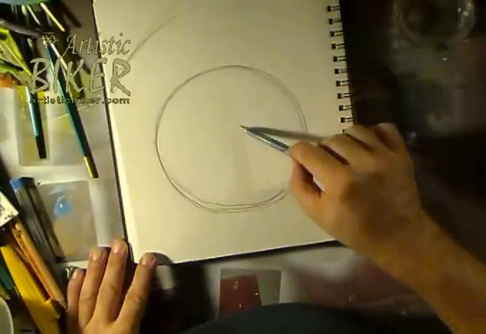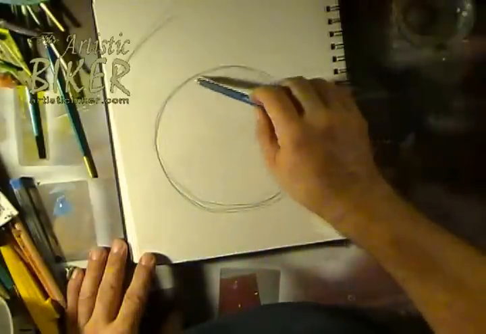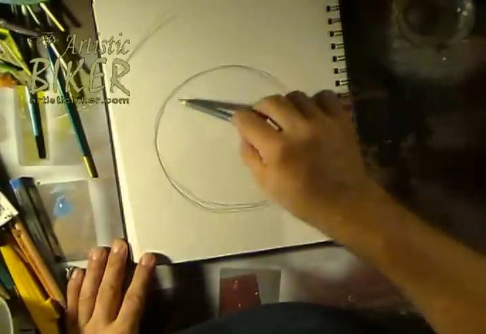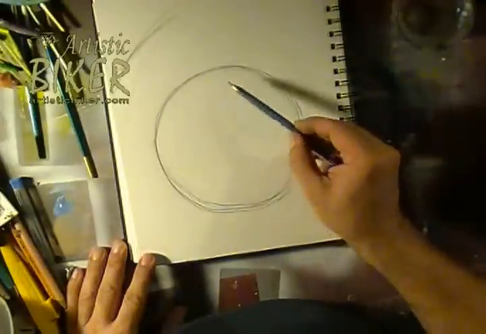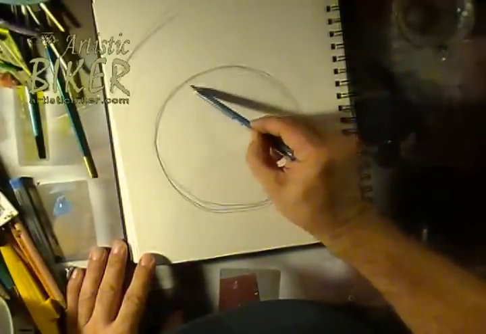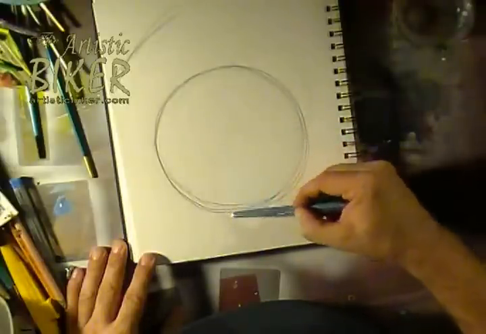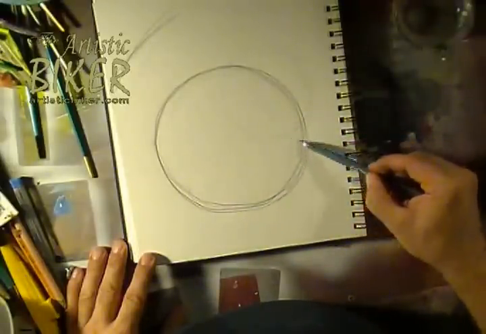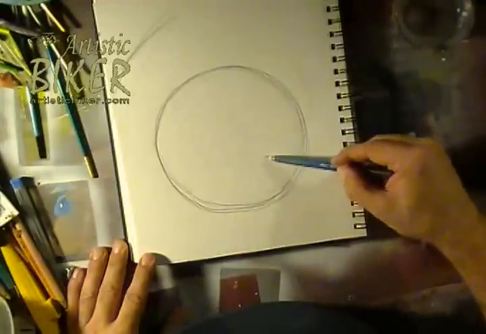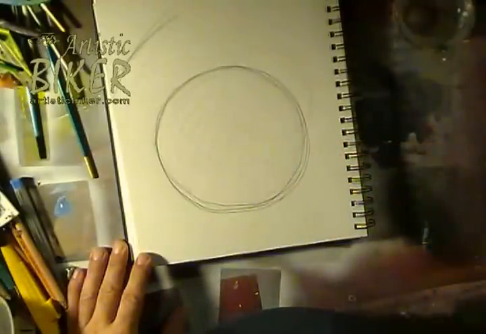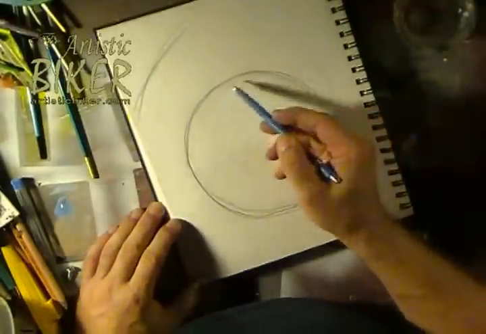If you draw another circle right here that is about a third of that circle, and you draw another circle, and you draw another circle, what you have right here is this transition area. Here's your shaded area. Here's your core shadow. By drawing those circles in, you make the Death Star. What? No, that's not what we're after.